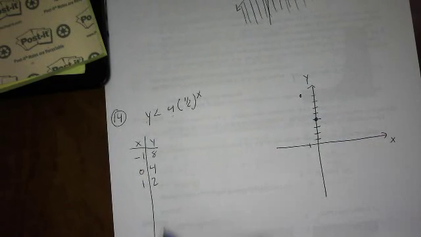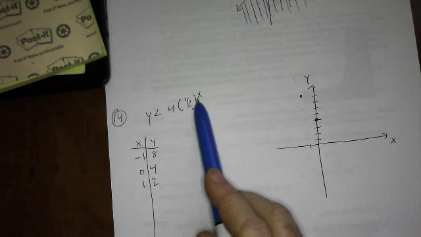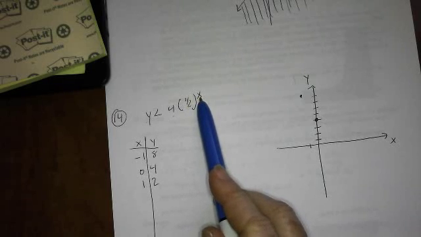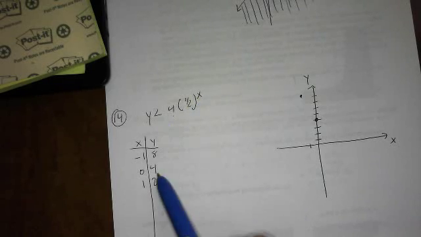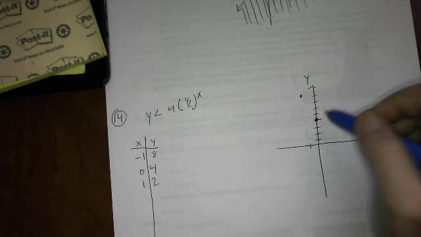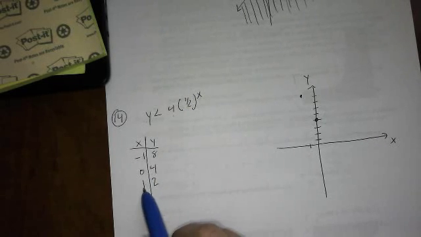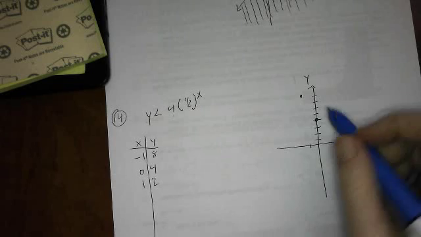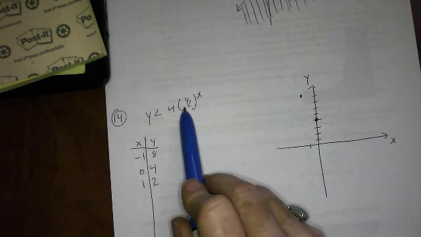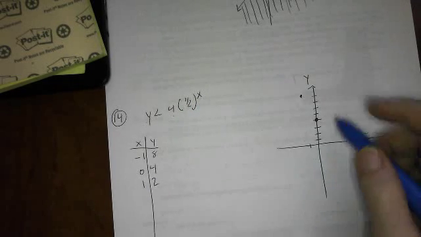And then 0, if you plug in a 0 right here, anything to the 0 power is 1. And 1 times 4 is 4. So you have 0 comma 4. We already got that one. And then we have 1 comma 2. Oh, because if you plug in 1 there, you get a half, and a half of 4 is 2.